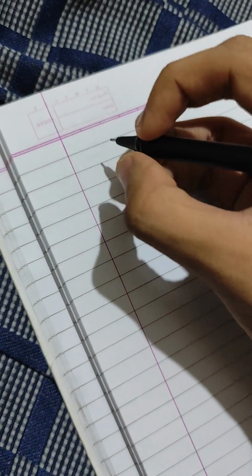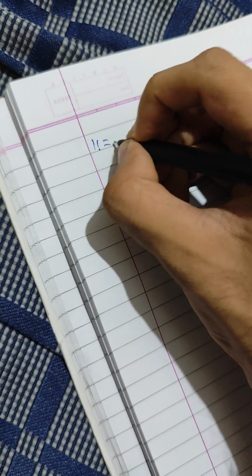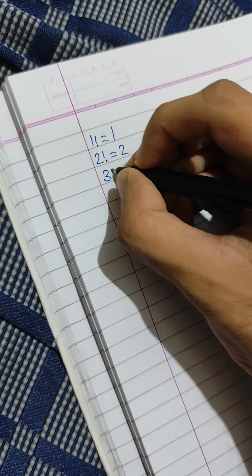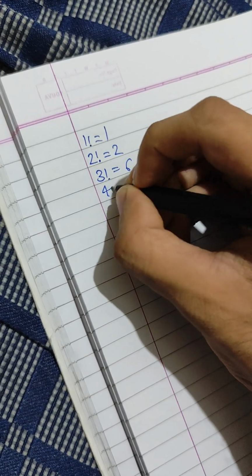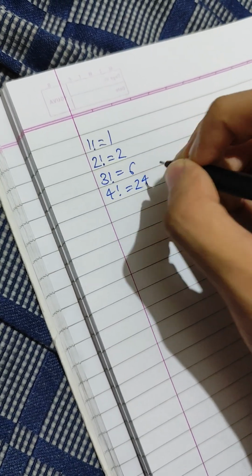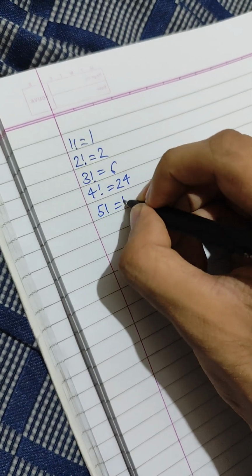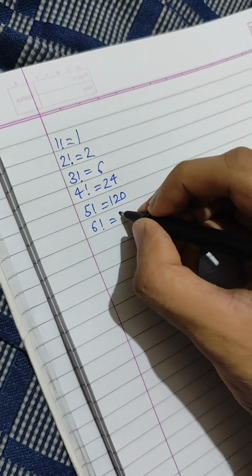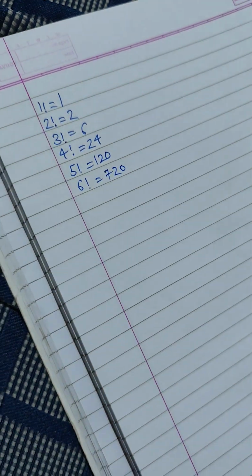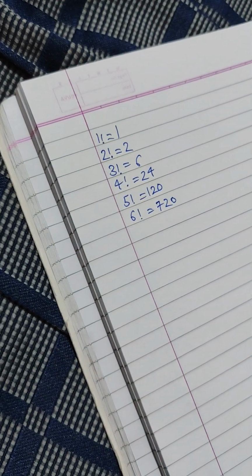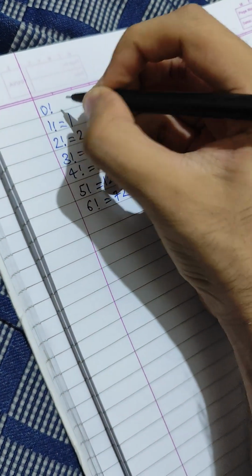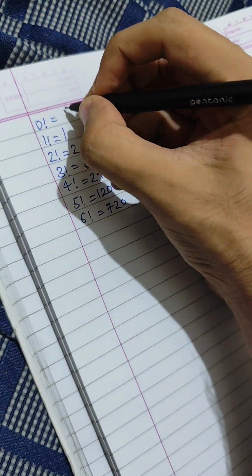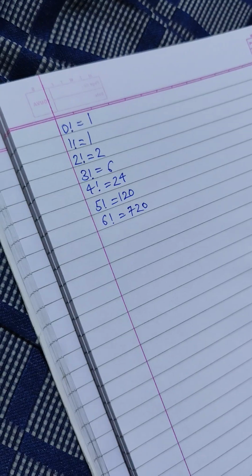Okay, you know how this is, right? 1 factorial equal to 1, 2 factorial equal to 2, 3 factorial equal to 6, 4 factorial equal to 24, 5 factorial equal to 120, 6 factorial equal to 720. Yeah. Okay, simple as that. But what is 0 factorial? Well, they say that 0 factorial is equal to 1, and that's correct.